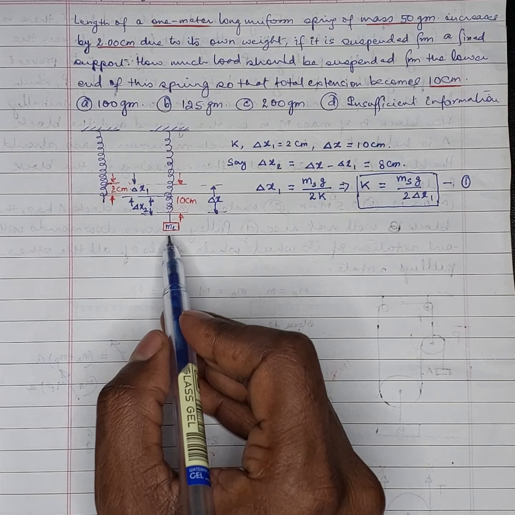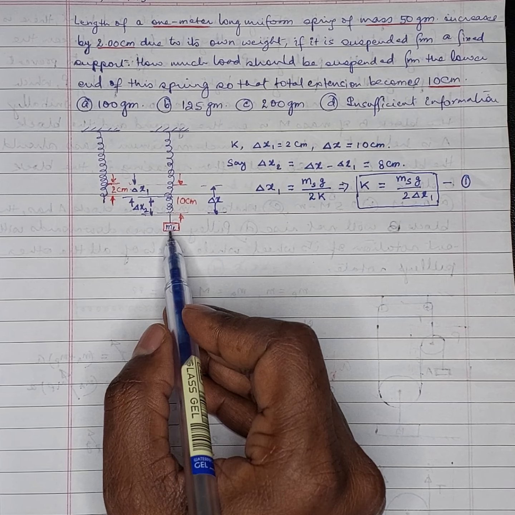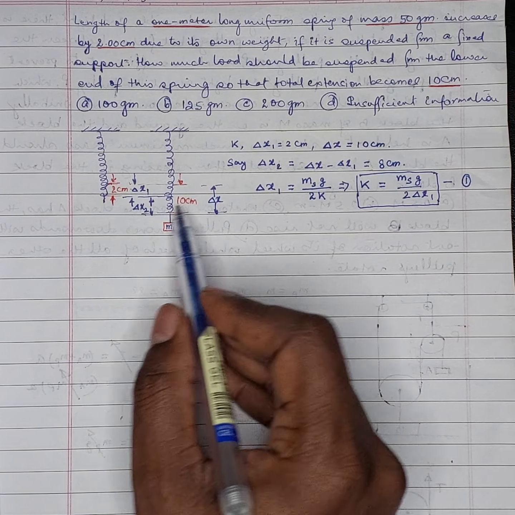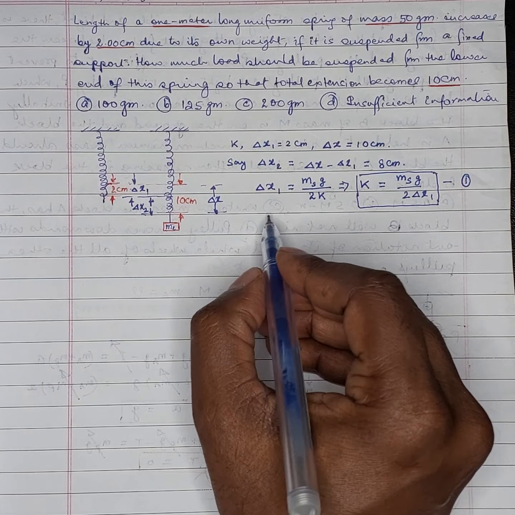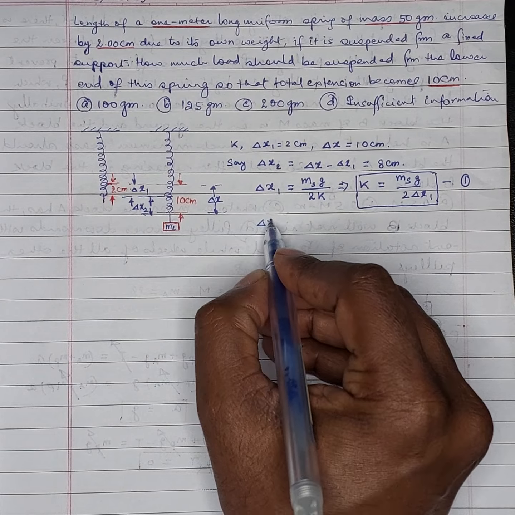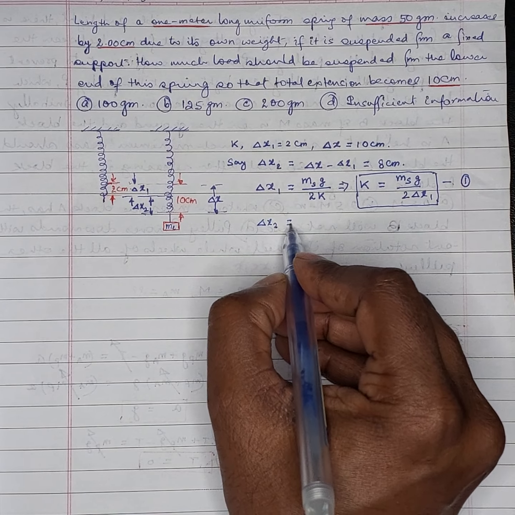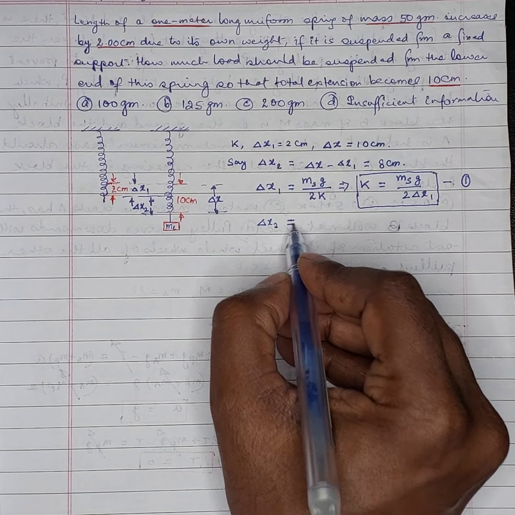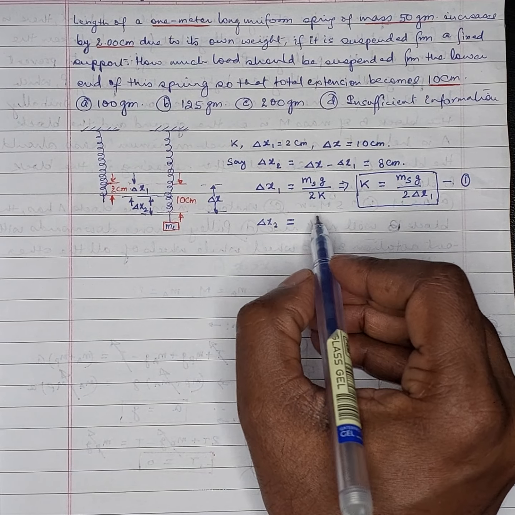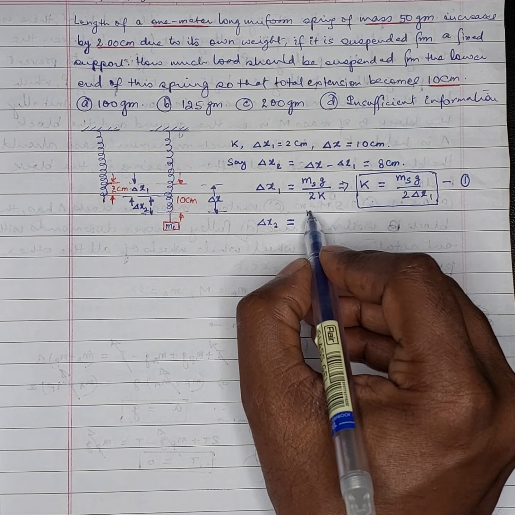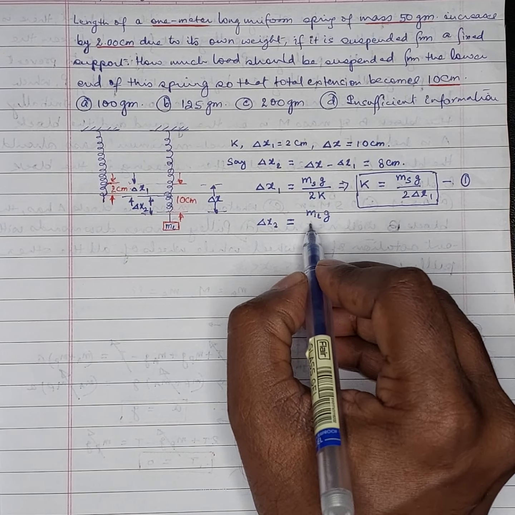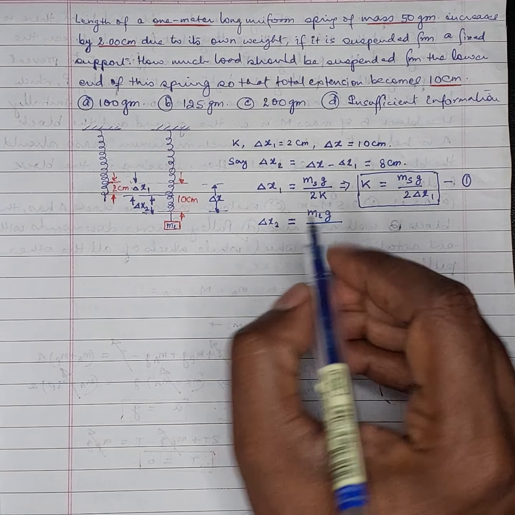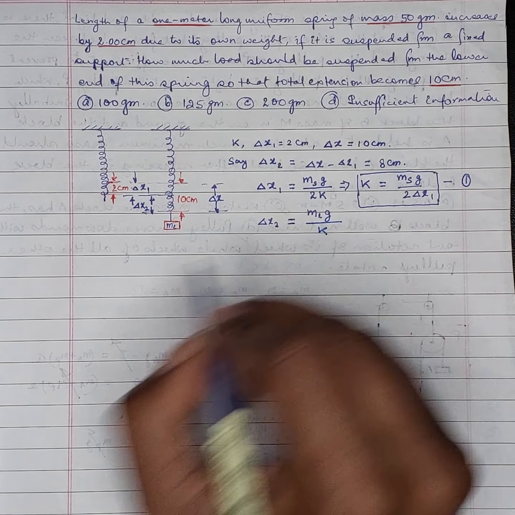When the load m_l is added to it, it extends further by delta x2. So delta x2 is the weight of the load divided by the spring constant.